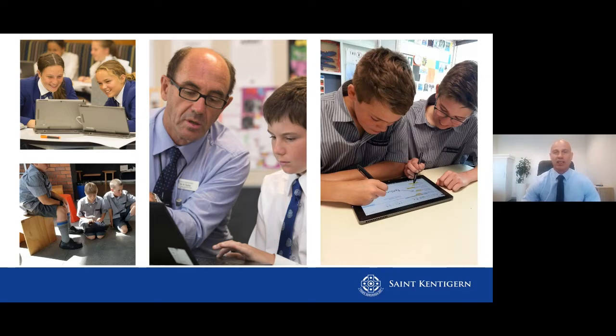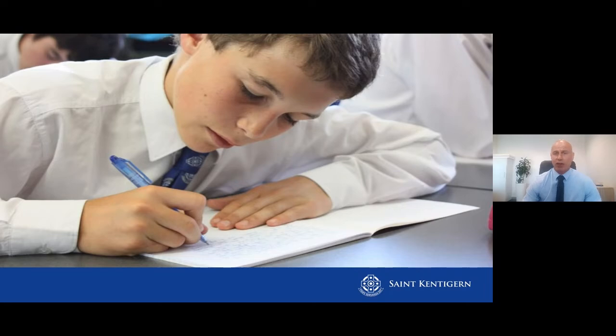Now look, ICT is a large part of our program here at the college, but it is just a tool that is used to assist us with our teaching and learning program. And it's used throughout the school from year 7 all the way through to year 13. Sometimes though, pen and paper is still the best piece of technology. So although we have computers here, there are other means that we do use with our students.